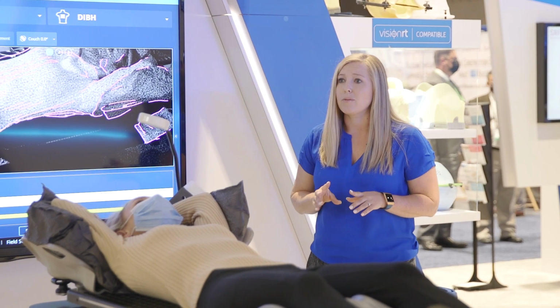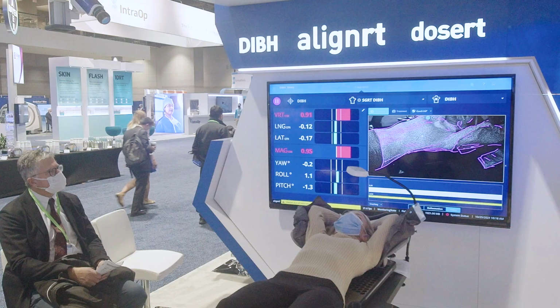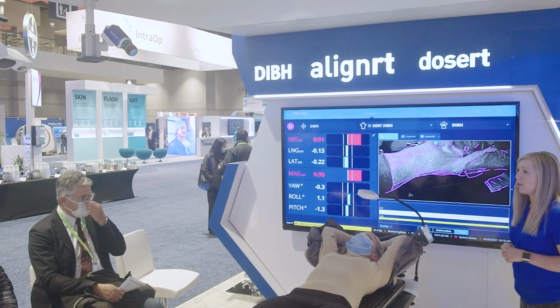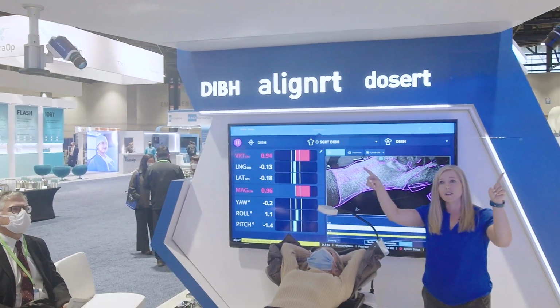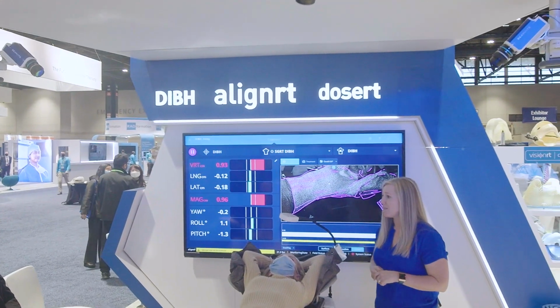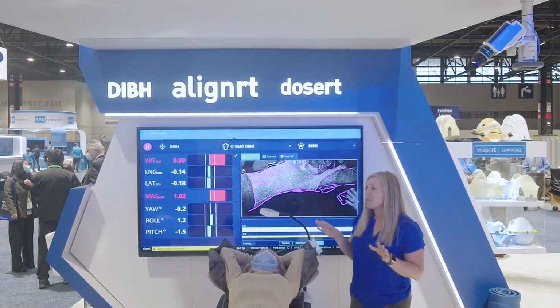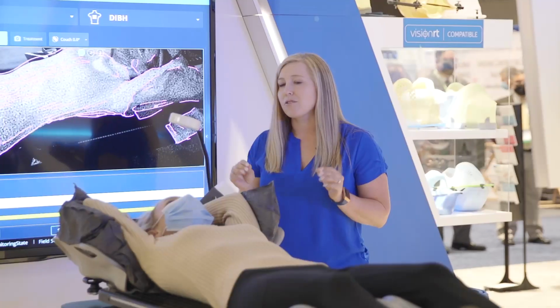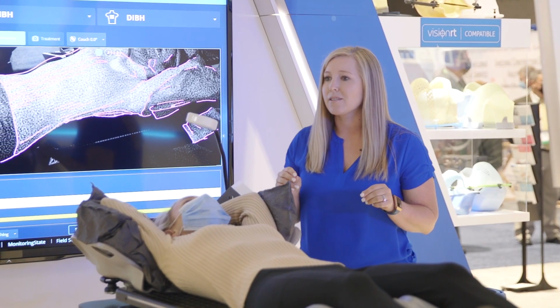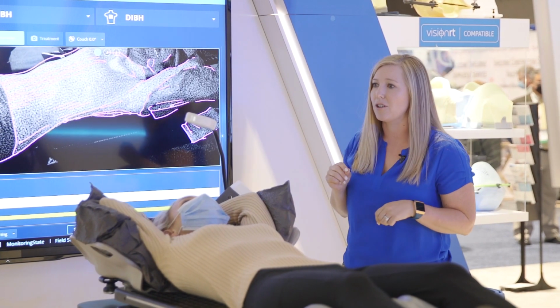What we have now is a new product called DoseRT, and that's what we would use once we start treating our patient. So if you look up here, you're going to see our new Horizon cameras. They feature an 8-megapixel wide field of view. They are the foundation for the future of SGRT. There are so many possibilities that come with these cameras, the first of which is our application DoseRT.